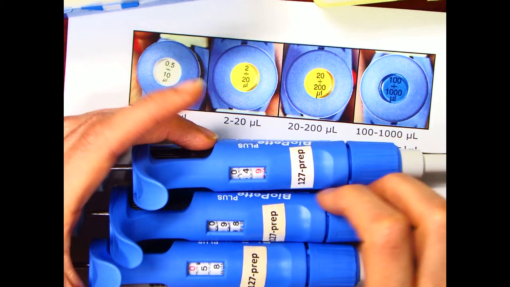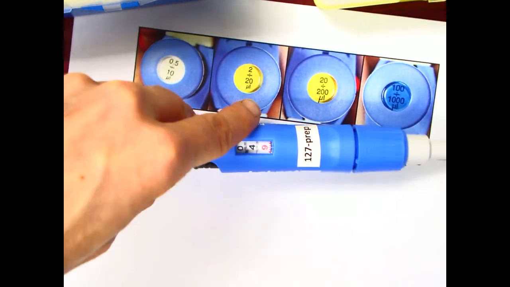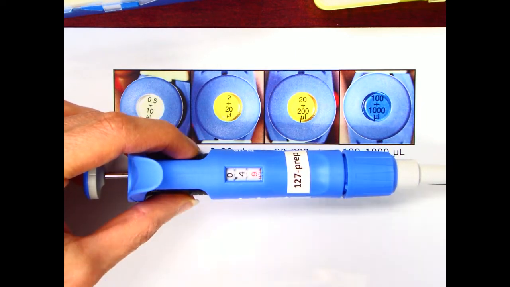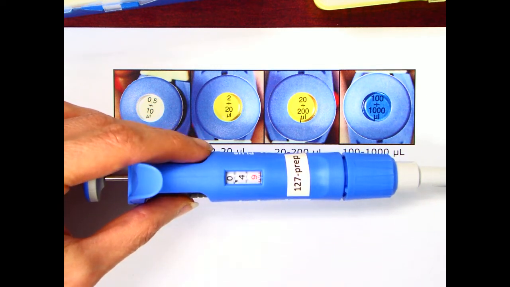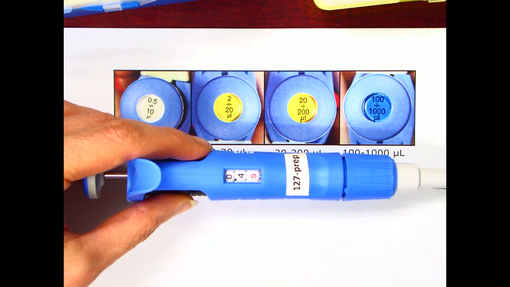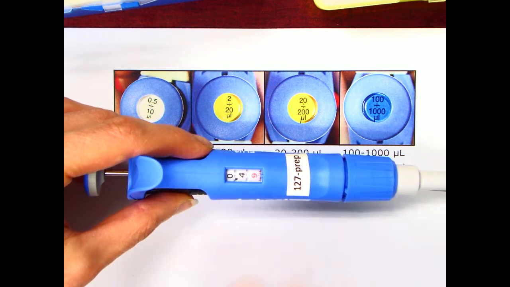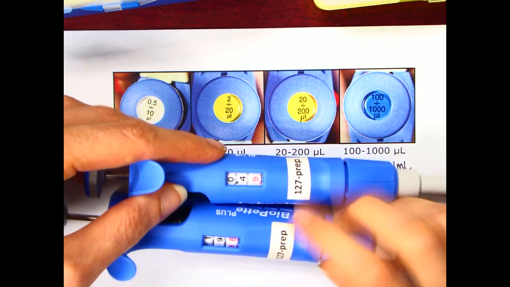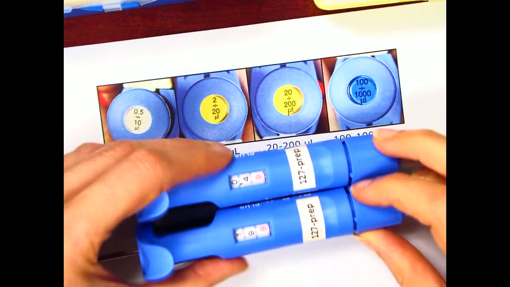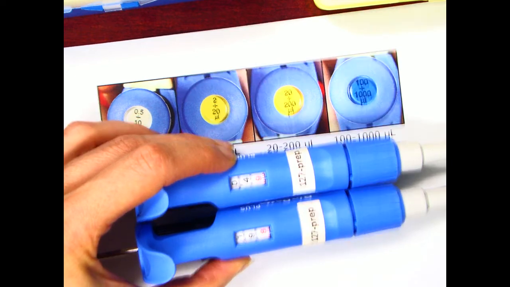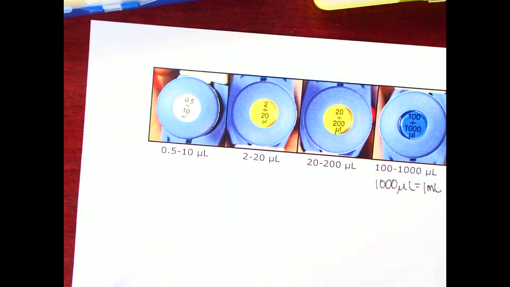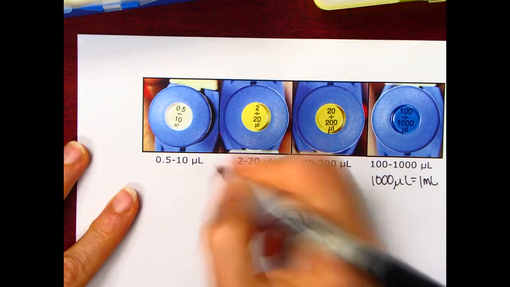Okay. So we're going to actually start with the ones that have the red number at the bottom. You'll see the red number at the bottom in both the 0.5 to 10, which is this one here, and in the 2 to 20. So here's the 2 to 20. You'll see both of these have a red number at the bottom. The way that this works is, let me draw for you here.